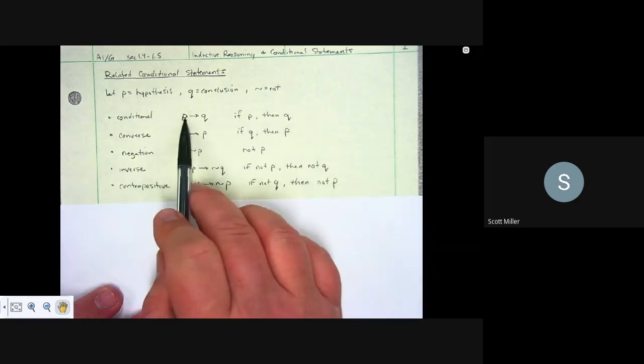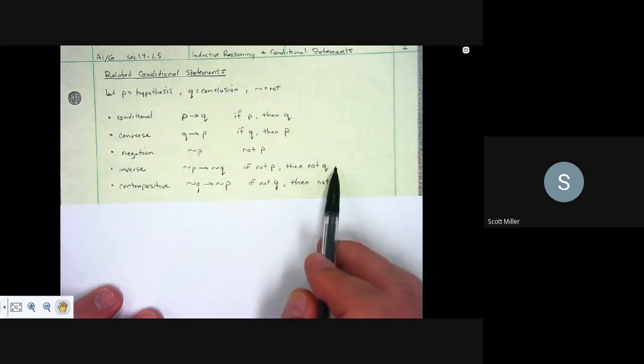Inverse. The inverse statement takes the original conditional and just makes it the negative of it. So if the original is if P, then Q, then this means if not P, then not Q. That's what the inverse is. You just negate the 2 parts. And then the contrapositive negates the converse.